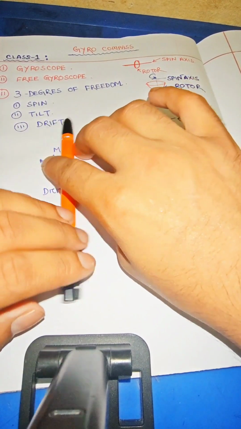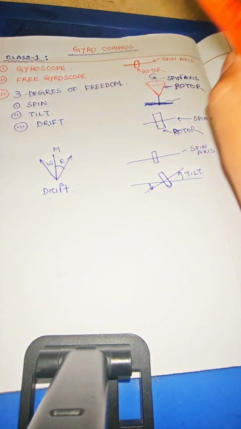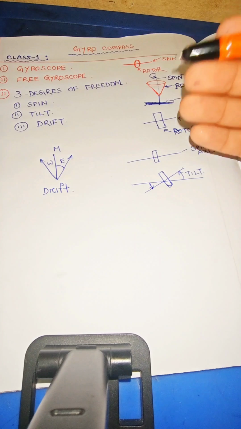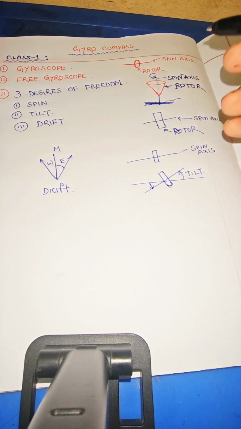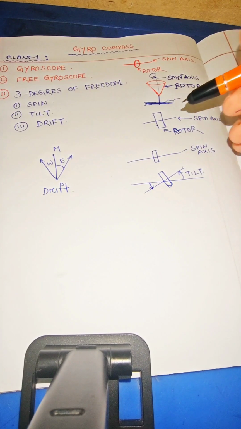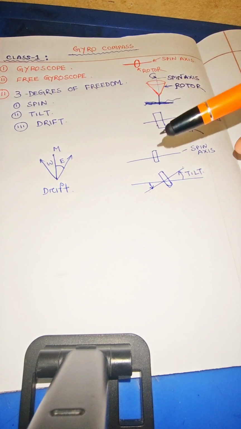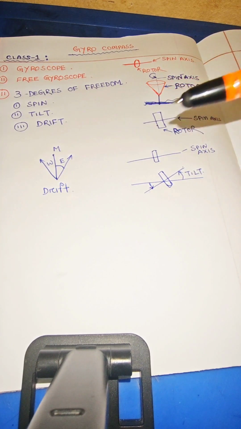This is the drifting. And guys, this comes from the earth rotation. This tilting and drifting, tilt and drift come from the earth rotation. Otherwise, if there is no earth rotation, there will be no tilt, no drift. Okay, but due to earth rotation, the tilt and drift come, guys.